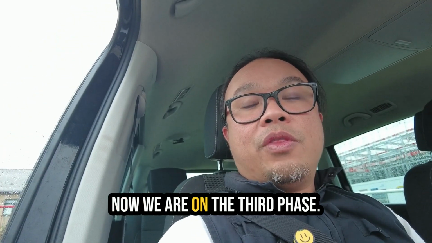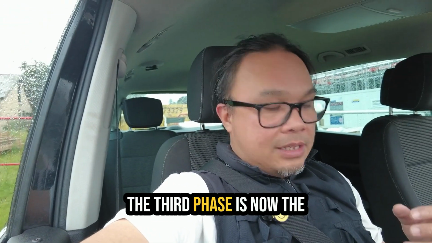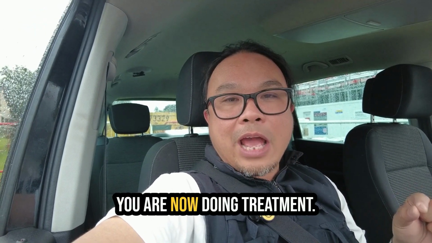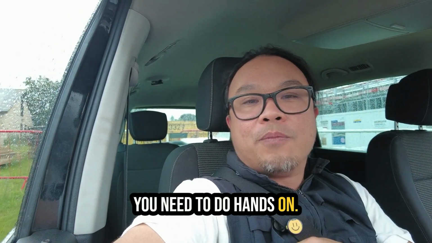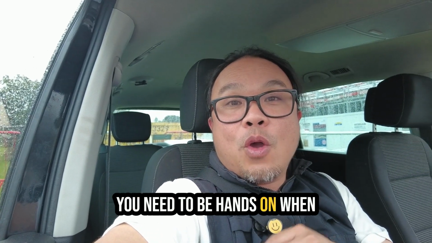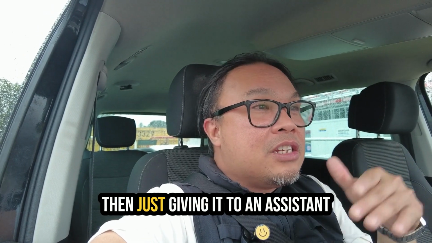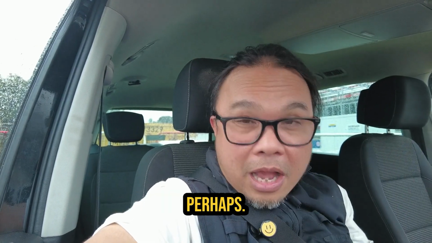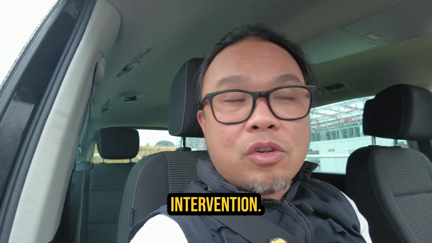Now we are on the third phase. So what is on the third phase? The third phase is now the phase of intervention. You are now doing treatment. And when I say treatment, you need to do hands on. You need to be hands on when you are treating your patient. It's not just discharge planning and then just giving it to an assistant and then you've already set up the cares. Perhaps, okay? But treatment is treatment, intervention, okay?